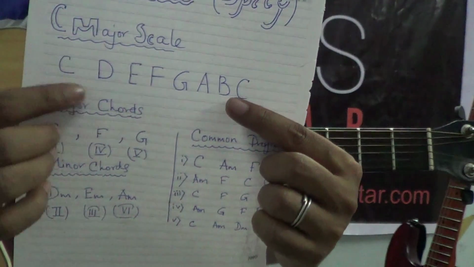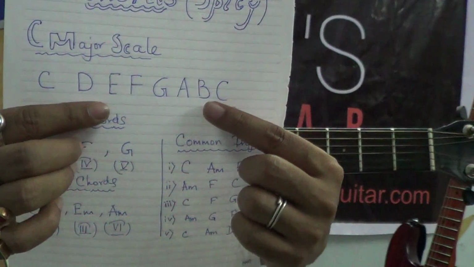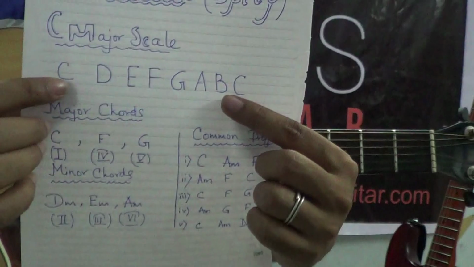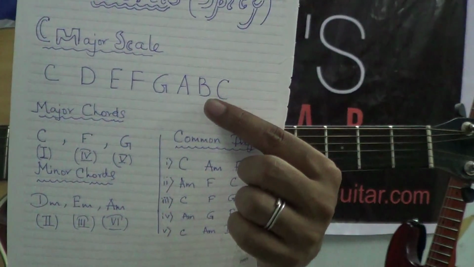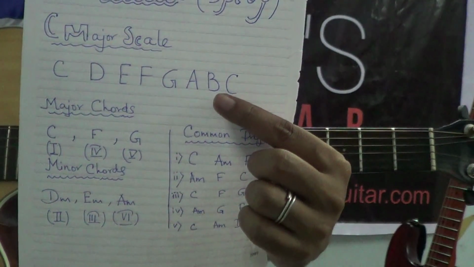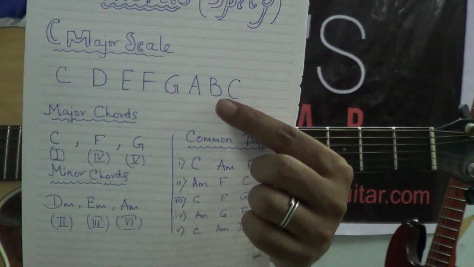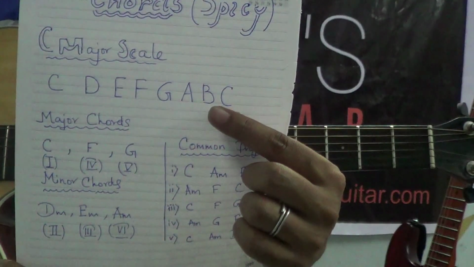So this is a shortcut: C, D, E, F, G, A, B, C. See, B is just half step behind C, and C, if you count 1, 2, 3, 4, 5, 6, 7, that is 7th note of the major scale of C. So if we add a B note to the C major chord, it makes it a major 7 chord.